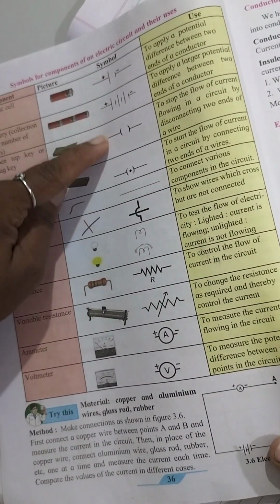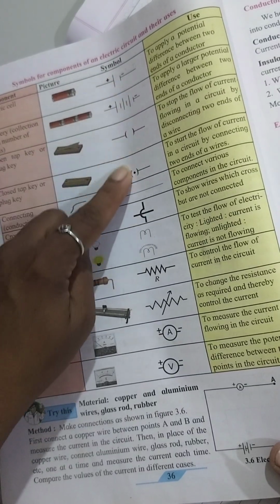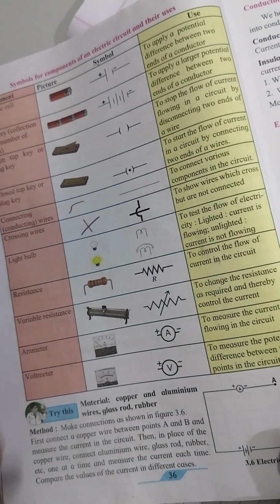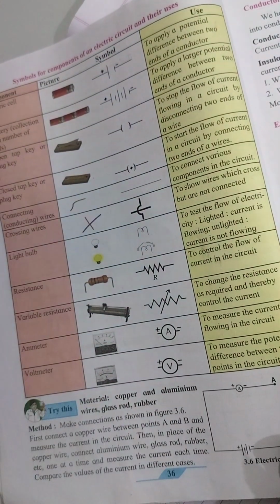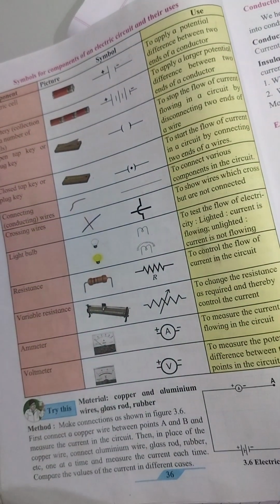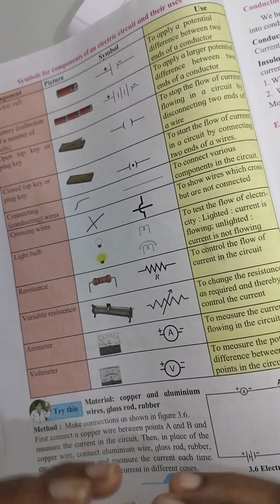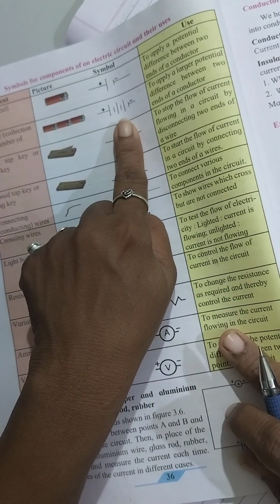This chart shows the pictures. In the exam these symbols will be given, and they ask the question for which these symbols are used. So this symbol is used for the electric cell. When electric cells are connected in series, or more electric cells are connected together, they form the battery. So the battery sign is this.